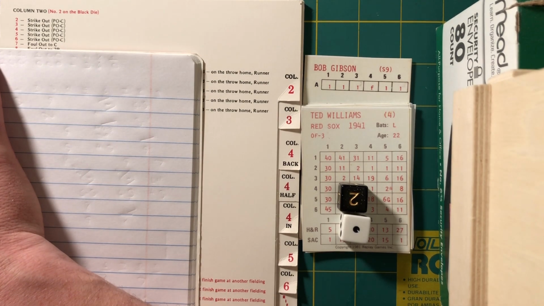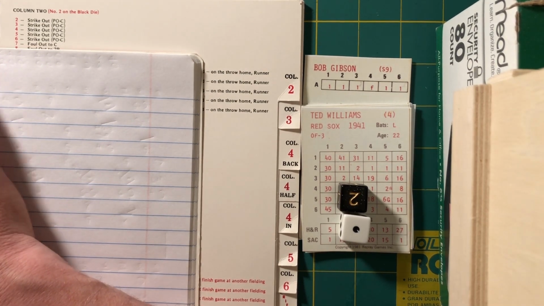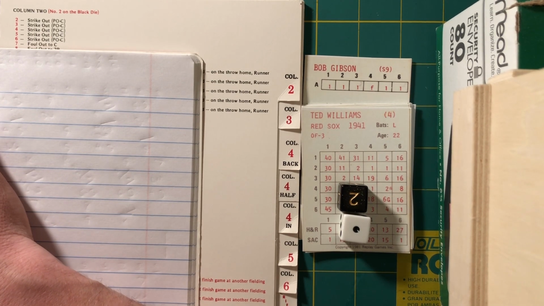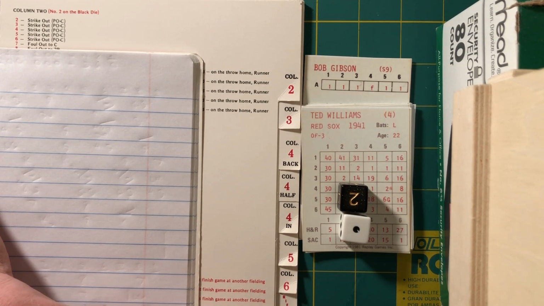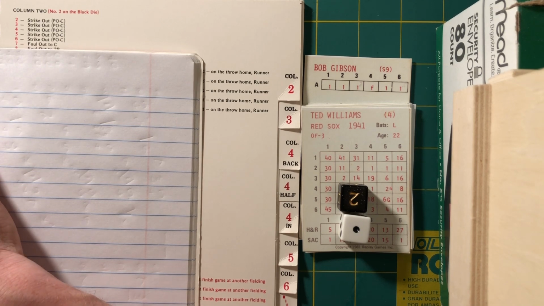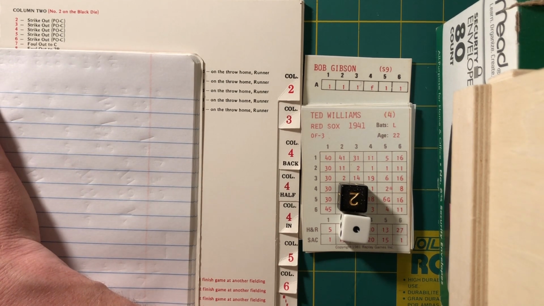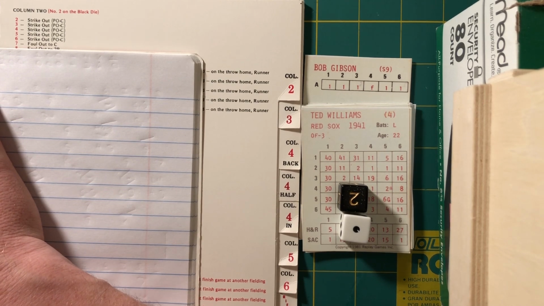Home runs in the game for the American League, Brooks Robinson and Mickey Mantle. For the National League, Henry Aaron. Duke Snyder had 2. Gabby Hartnett had 1. Winning pitcher, Bob Gibson. Losing pitcher would be Addie Joss.